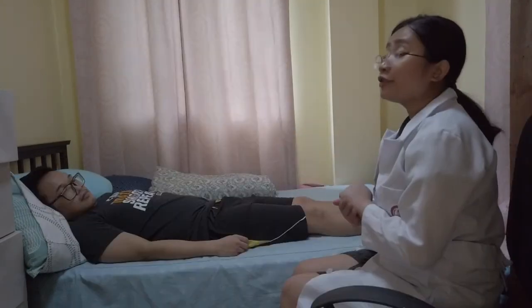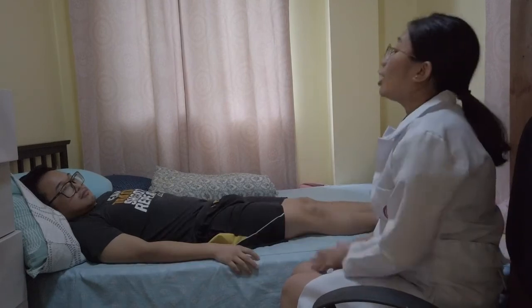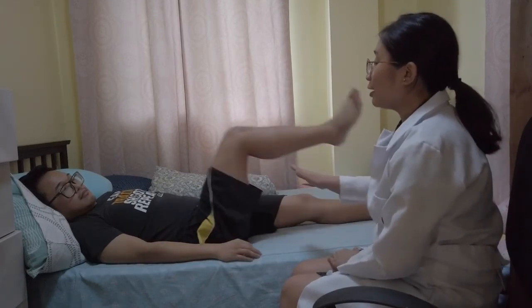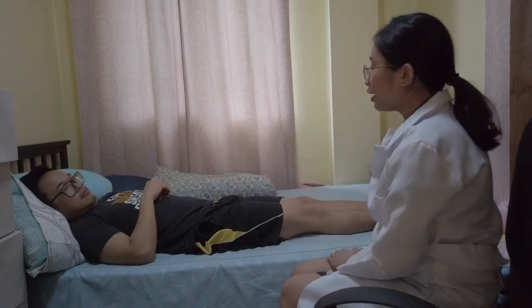So the next test that I will be doing is for the hip assessment, or the range of motion of the hips, in which I will be asking my patient to do several movements here. The first exam is flexion, which assesses the function of the iliopsoas muscle. Okay, sir, can you bend your knee up to your chest and pull it against the abdomen? Okay, the other side, please.